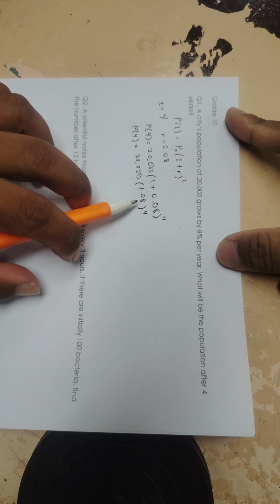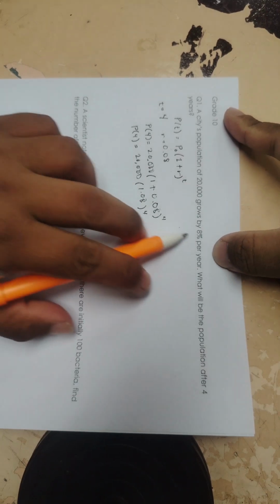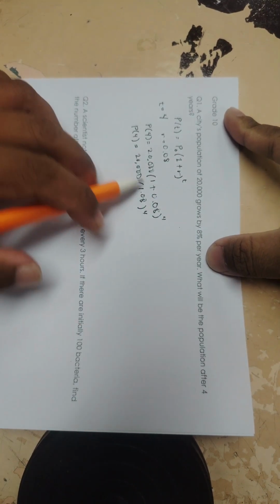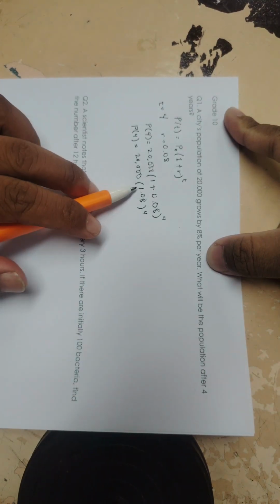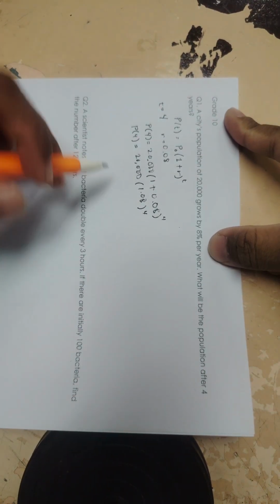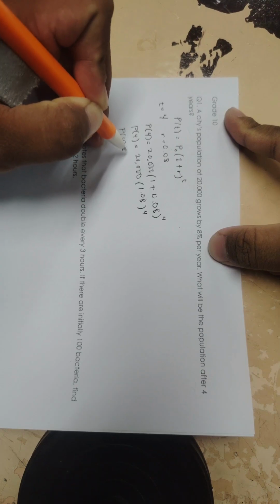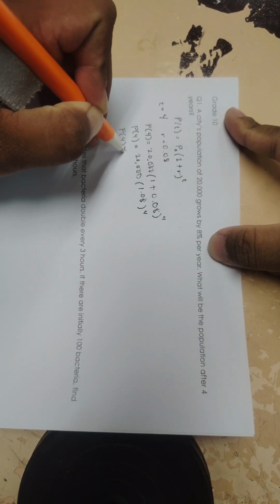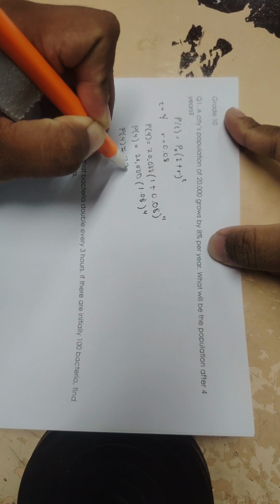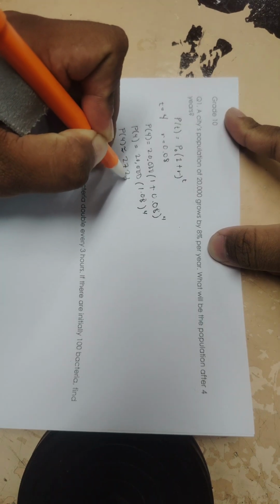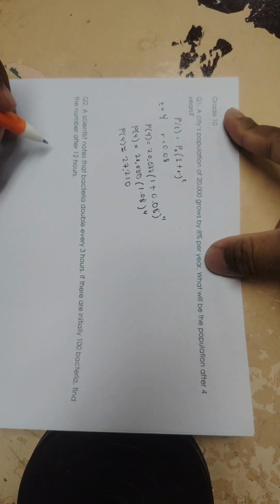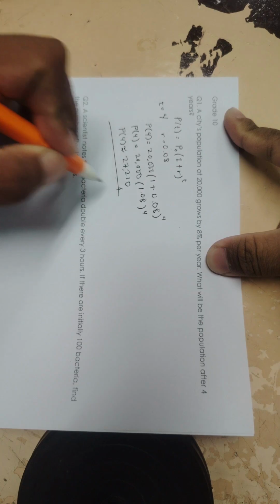Kasi nga, pag kinuha natin yung 0.08 lang, yun yung value ng 8% per year in 4 years. Pero kailangan natin kasi, pati yung start, kasama siya. So, from here, we'll have a P of 4 equal to approximately 27,210. So, ito yung magiging answer natin dito.